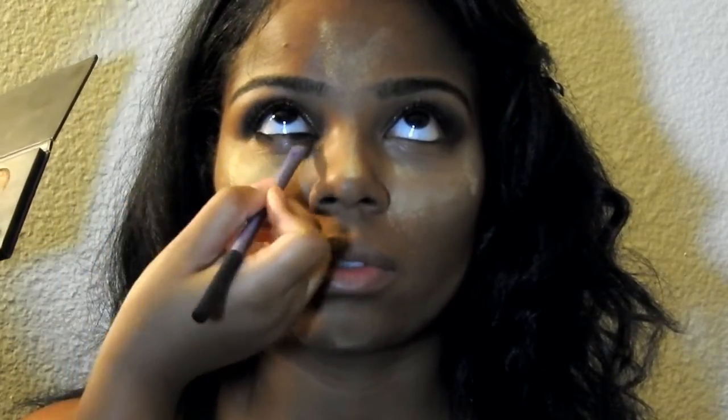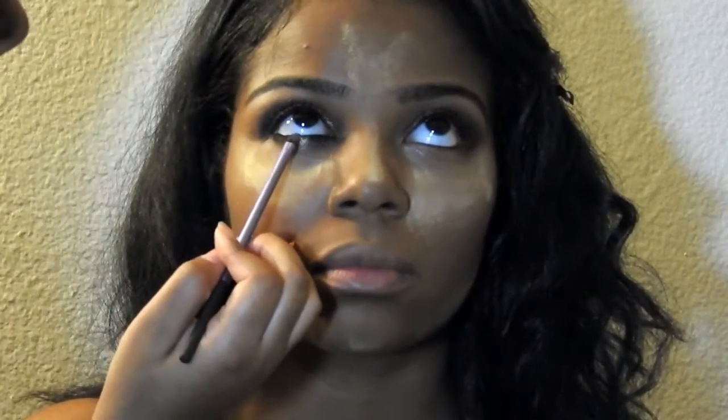Okay, so now what I'm doing is I'm taking that same matte black eyeshadow and I am applying it to her lower lash line. I'm applying it in her inner corner, and I'm also applying it to her outer corner. Because what I'm going to do is add that same Colourpop eyeshadow, and put it right directly in the middle of that black liner. And it'll just give it a halo effect, and it helps to open up her eyes a little bit, because when you do smoky eyes, sometimes the eyes look a little bit closed. So that's just going to help open up her eyes.